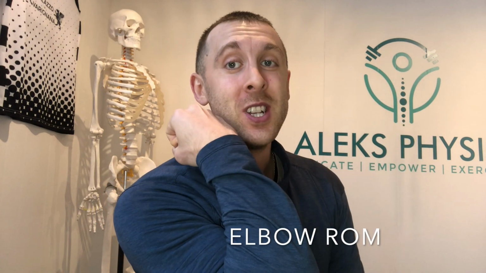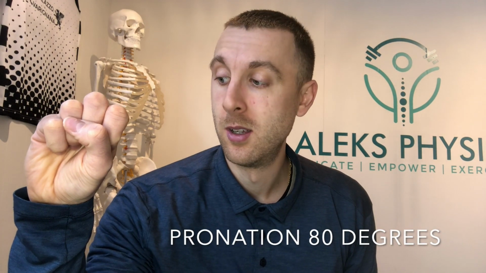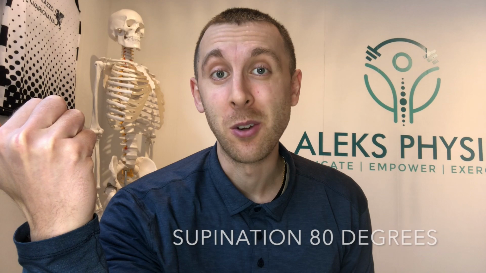Elbow flexion, we have 150 degrees. Elbow extension, we have 0 degrees. Pronation or turning our palms down, we have 80 degrees. And supination, turning my palm up, we have 80 degrees as well. Let's go to the wrist.